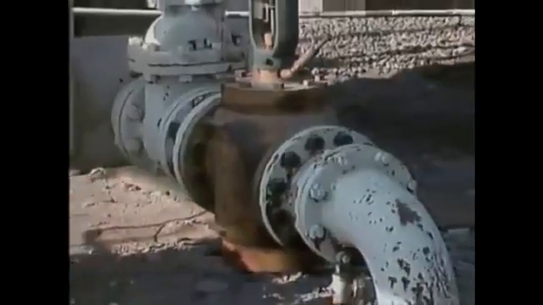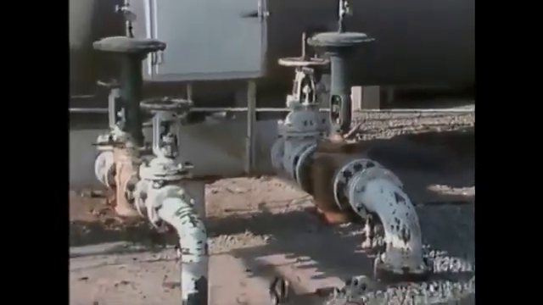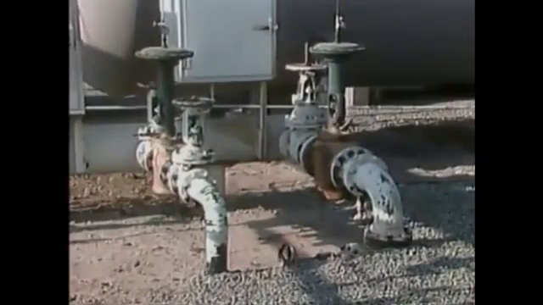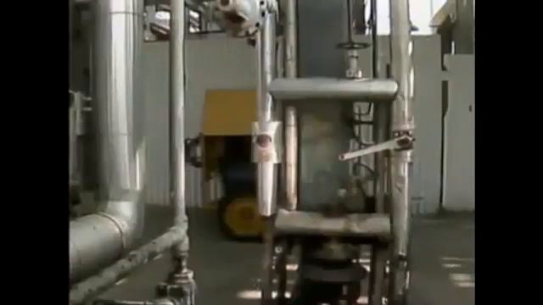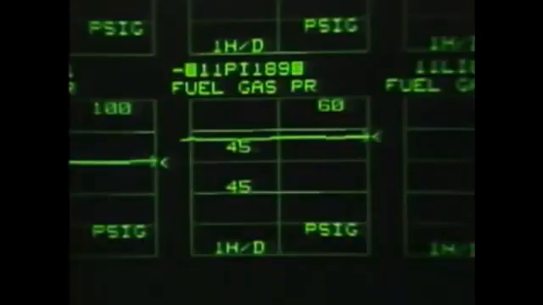The pressure needed for proper fuel flow is regulated by control valves. These are the main fuel control valves. They regulate the overall fuel system pressure. In this system, fuel flow to the header is regulated by this control valve, which is called the fireman. Since flow depends on pressure, the fuel pressure is measured.